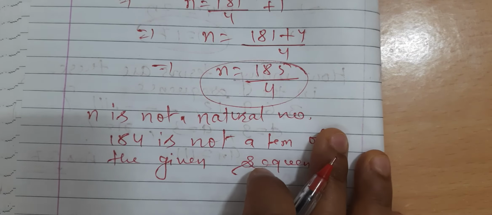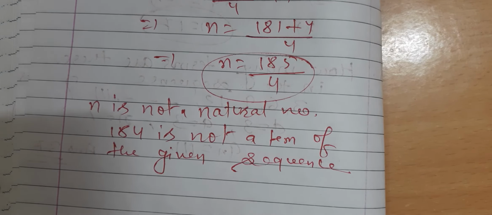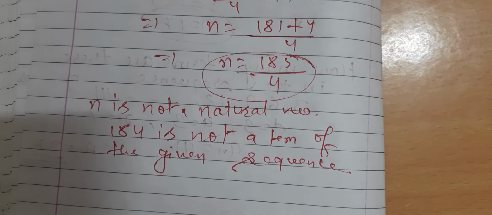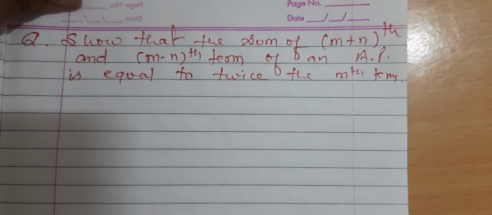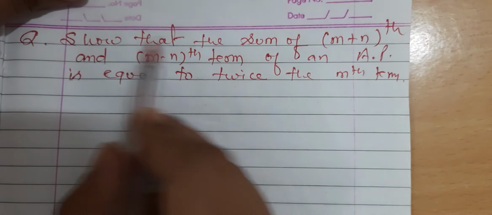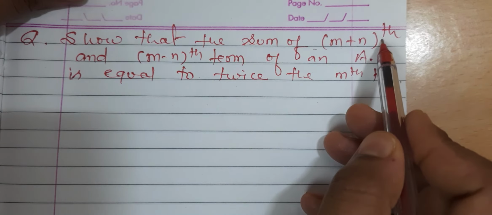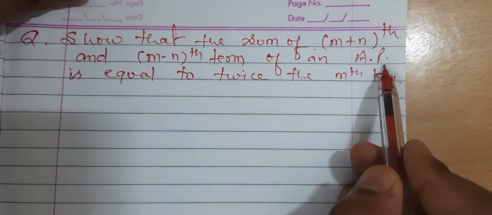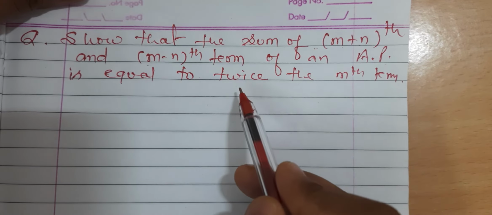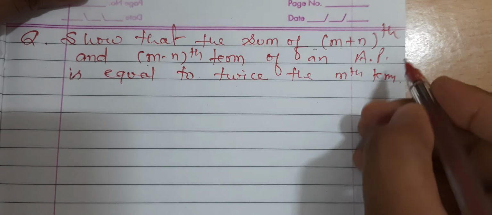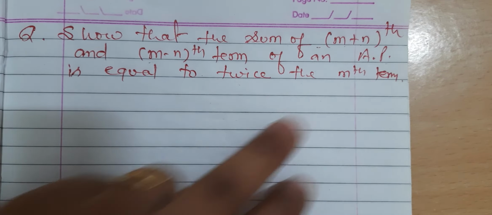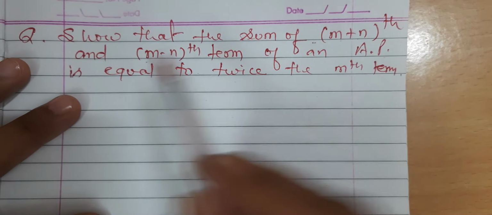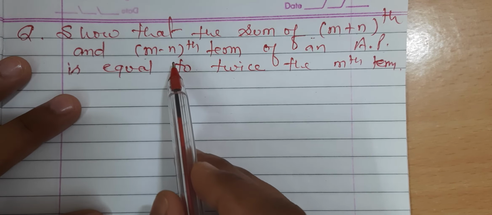Okay, we have also done this type of question in class 10, but we need to solve once again. Now you will also find these type of questions where we have to show, where we have to prove. So let us see this one. Show that the sum of m plus nth term and m minus nth term of an AP is equal to twice the mth term. Here we are given that we are having an AP whose m plus nth term and m minus nth term and their sum.